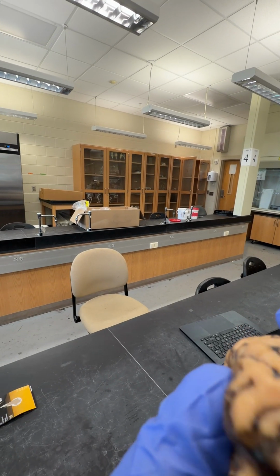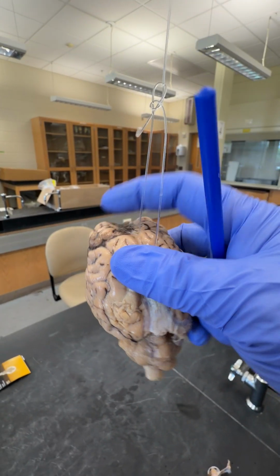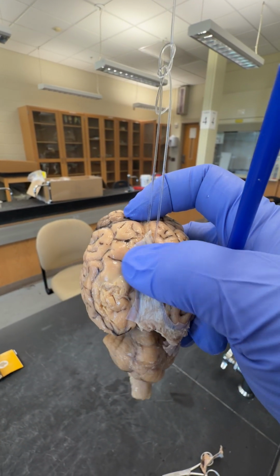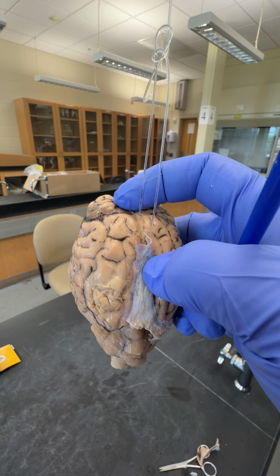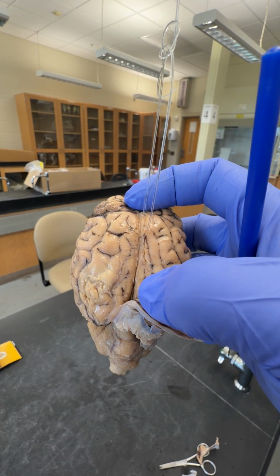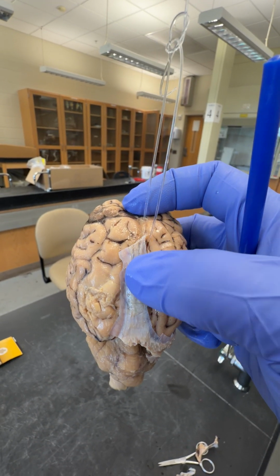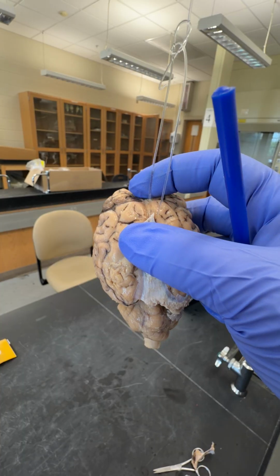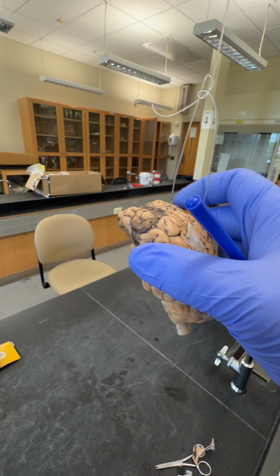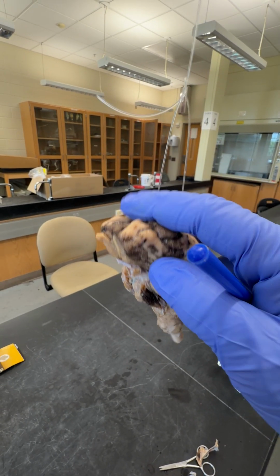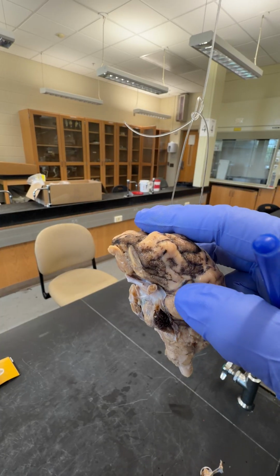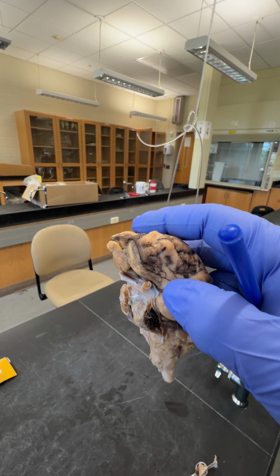The longitudinal cerebral fissure is the gap right between the two cerebra here, and we still have a bit of that dura mater inside of there. The piriform lobe is this bump right there.